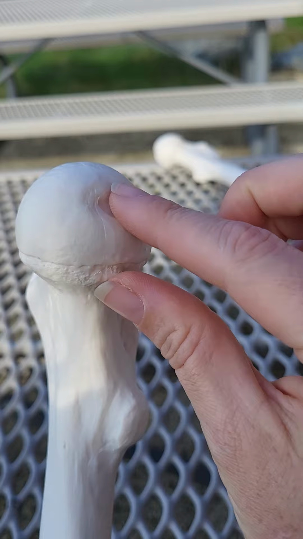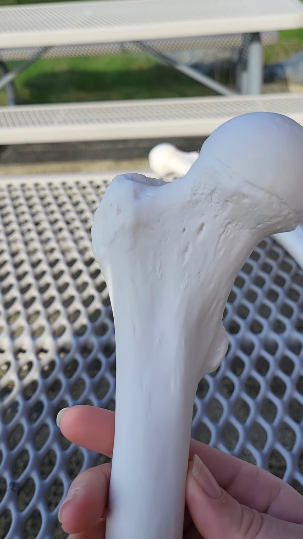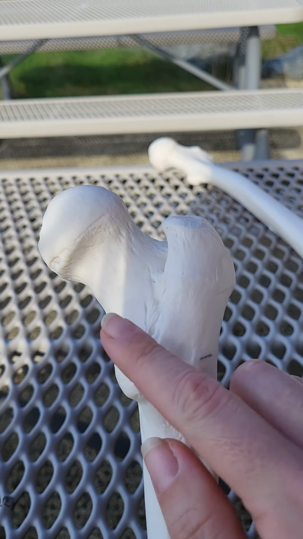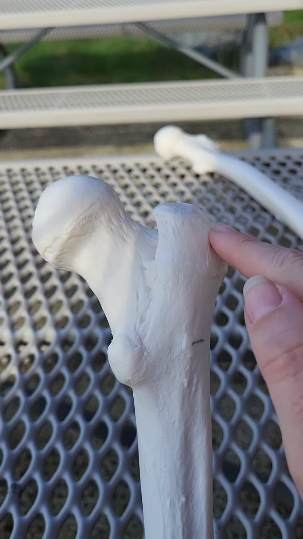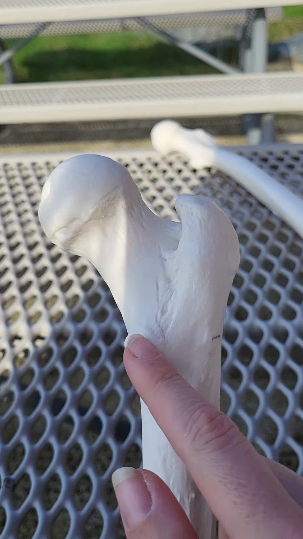Then take this is fovea capitis, but you can take it off your list. Then on the posterior side, so if you flip over your femur, you're going to see two bumps. A larger one, which is your greater trochanter. Trochanter is another word for bump. And then your lesser trochanter.